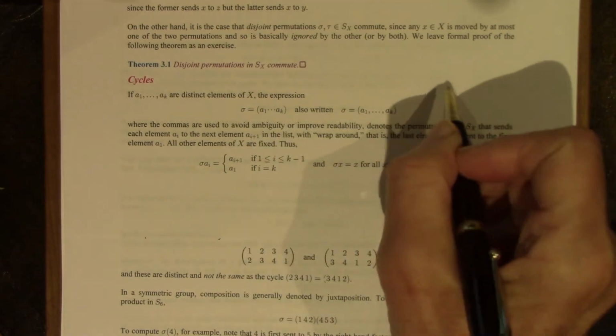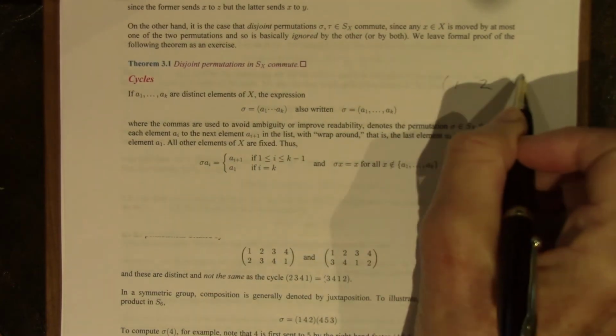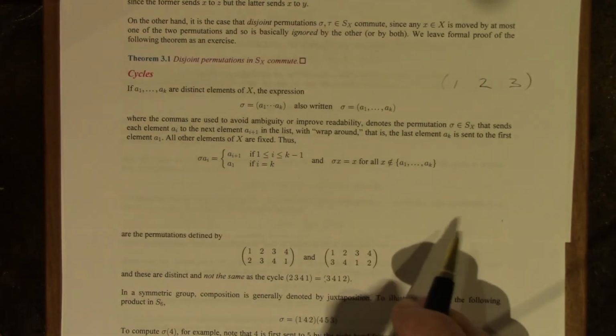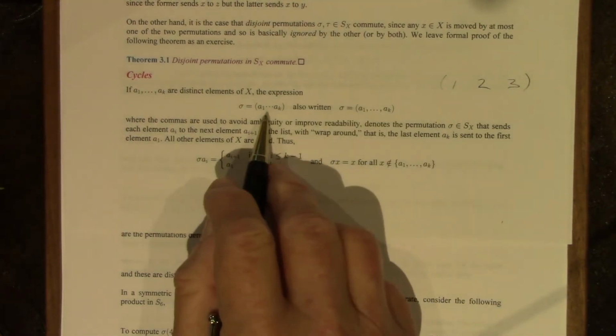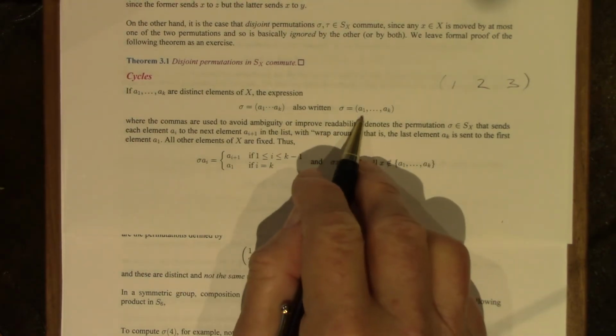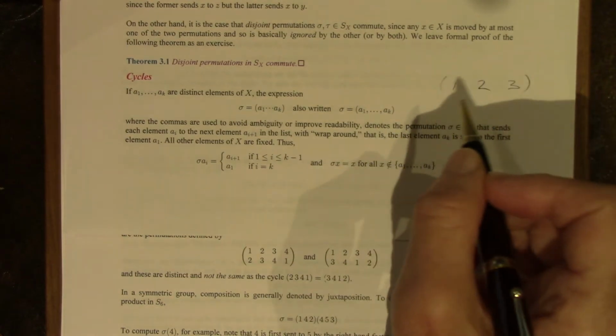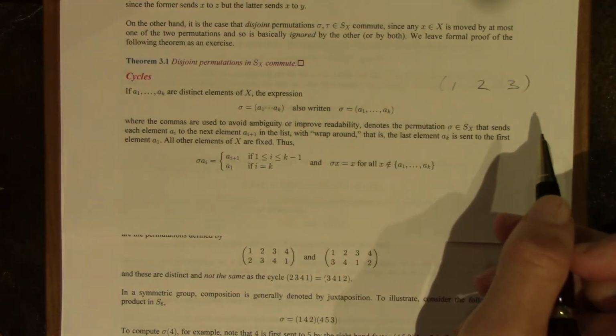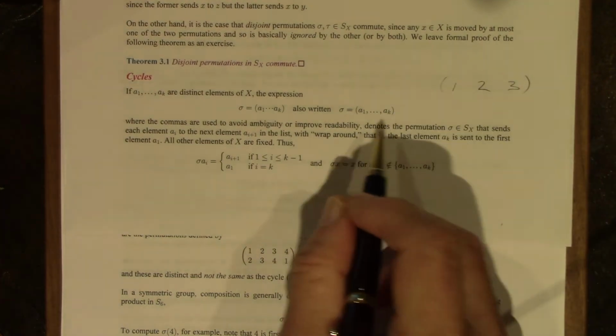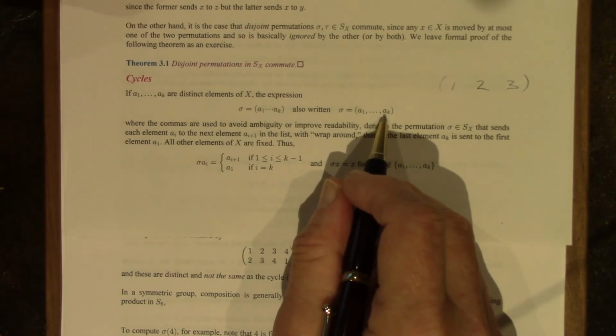For example, 1 2 3, it'll look like that. Sometimes we have to put commas if we need to do so for readability's sake. That'll happen once or twice.